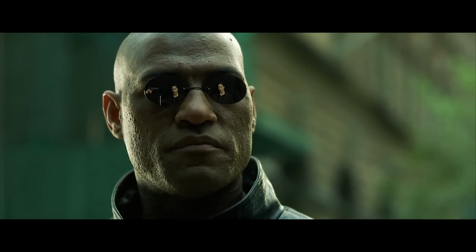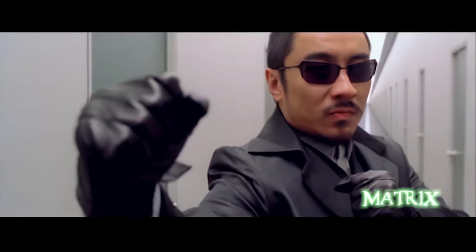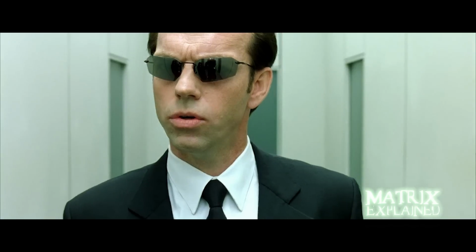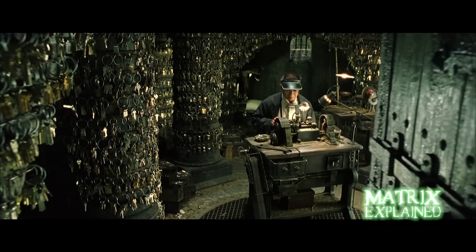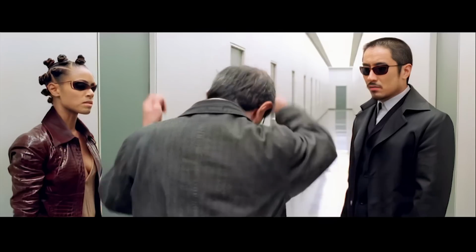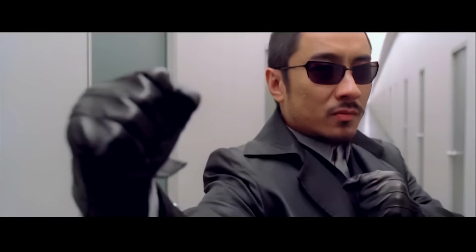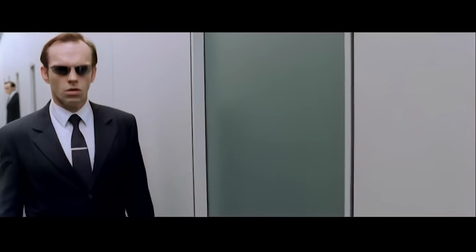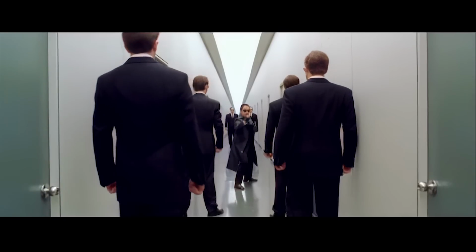This means that agents could also open all the doors without needing a key from the Keymaker. This is how Smith was able to get in and out of the back doors with no issues. It is a privilege that he had as an agent, or former agent. But the Keymaker can also create keys and give them to whoever he wishes. Although the agents have access to all the doors in the Matrix, they cannot access the door that leads to the Architect. This explained why Smith could not enter the Architect's office.